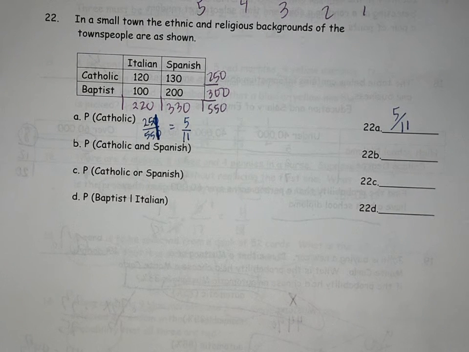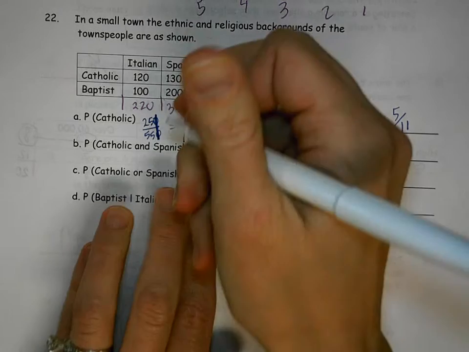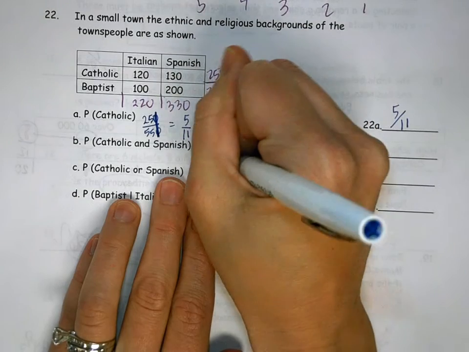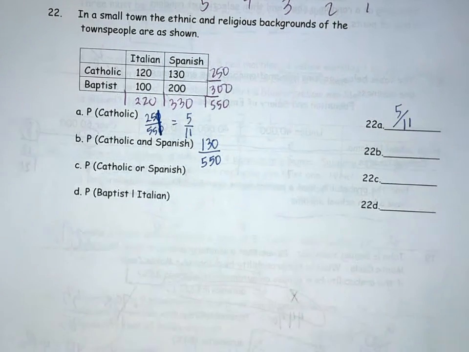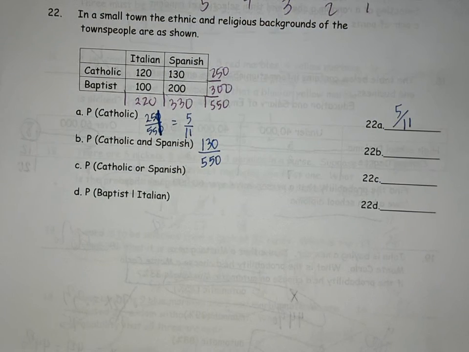Okay, Catholic and Spanish. So all we have to do on this one is go where they overlap. So how many Catholics in Spanish are there? 130 divided by 550. Because you're just trying to find a Catholic?